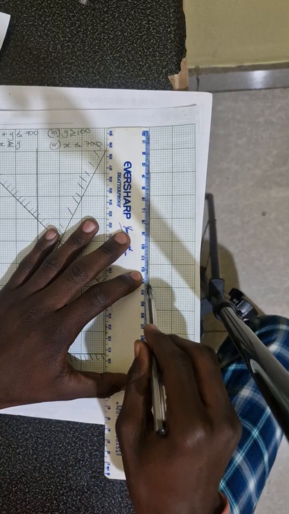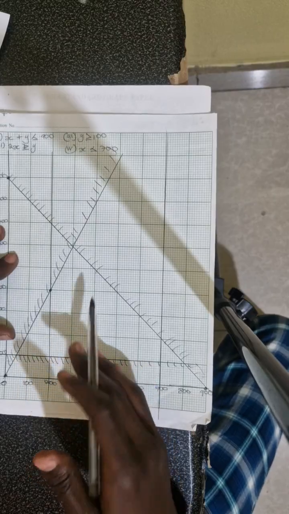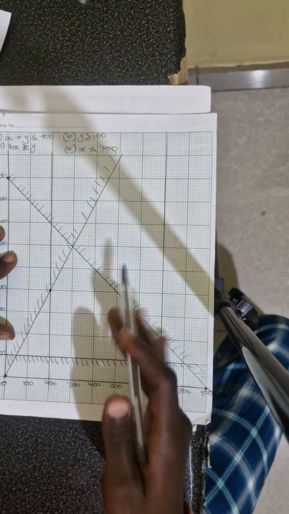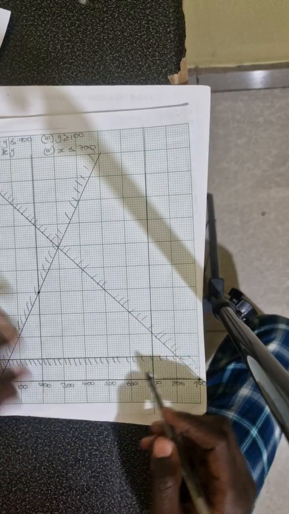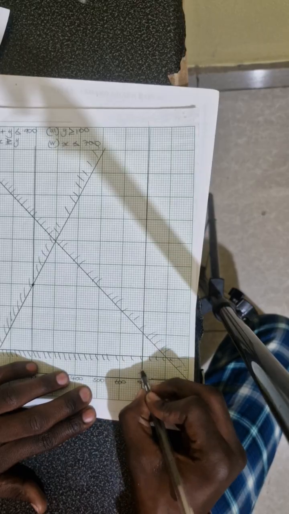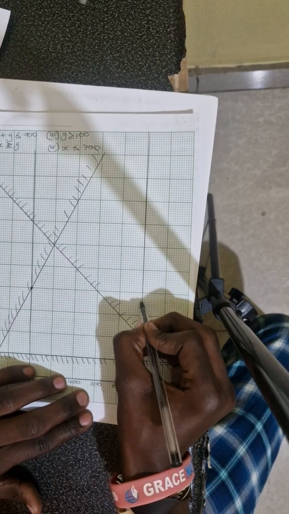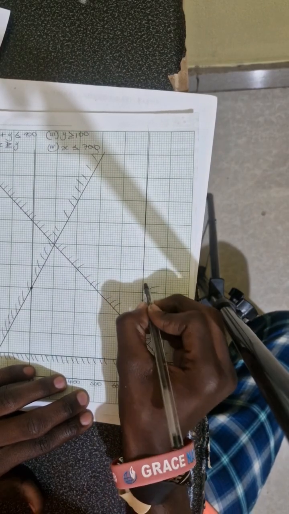I'll pass my line here on the ruler. So what are they telling us? They're telling us the x is less. They want the lesser region. So I'm going to cancel out the greater region, which is on the right hand side. I'll cancel out this region here.